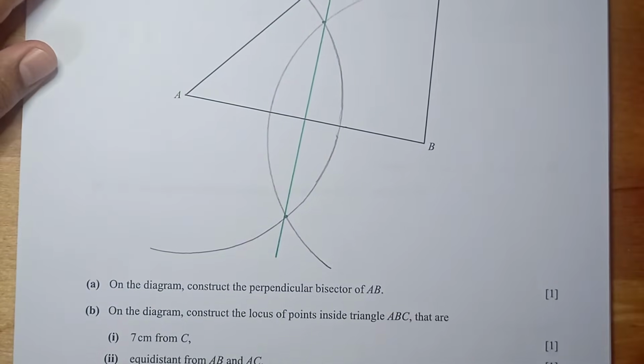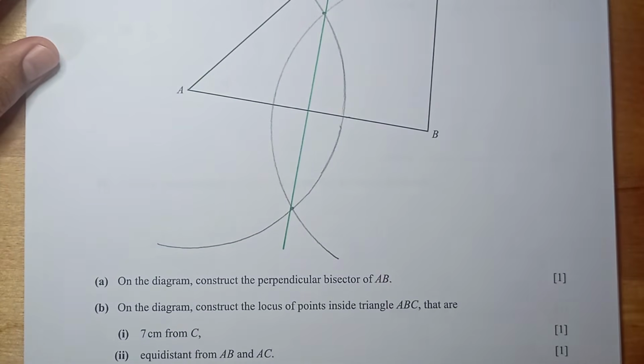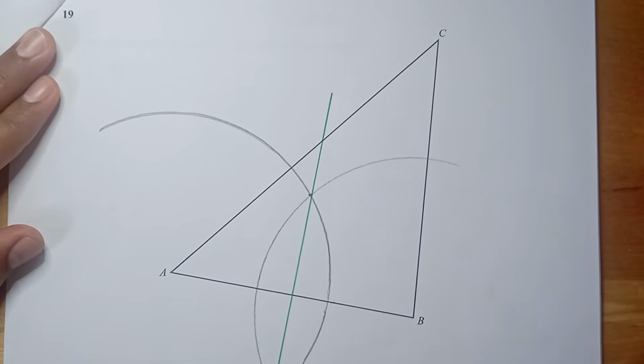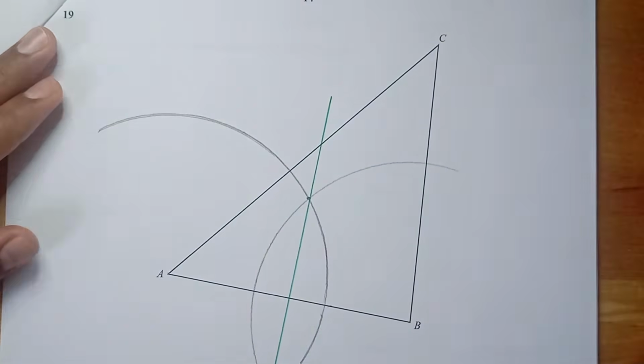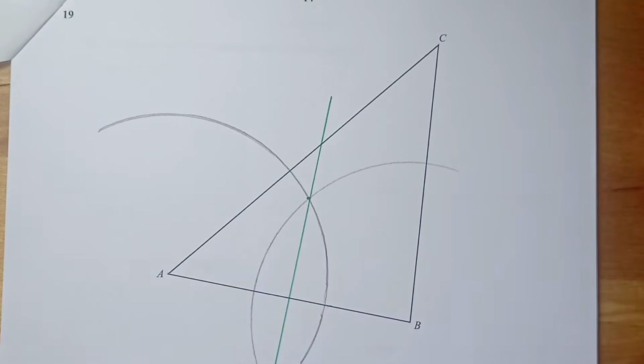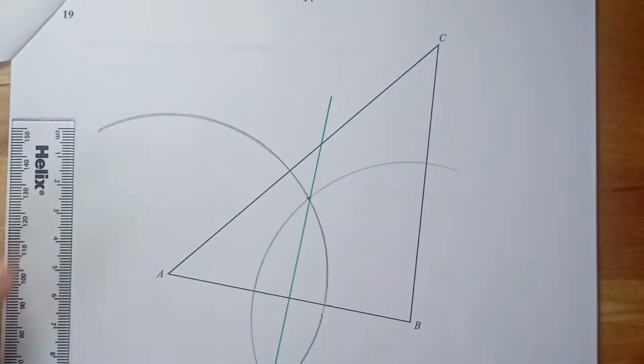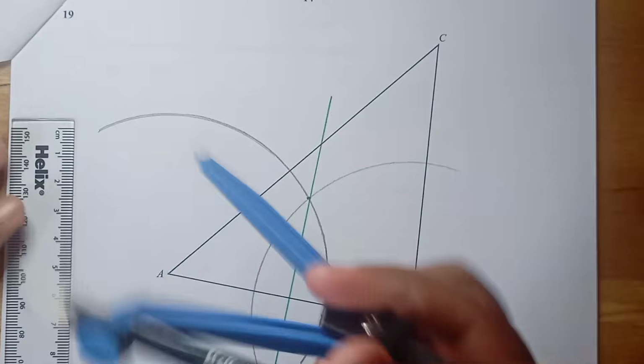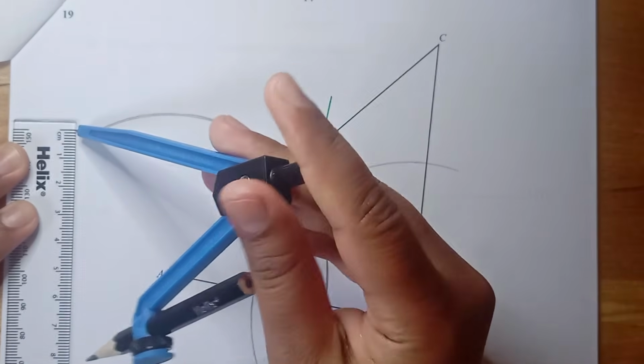Right. Now for part B, on the diagram, construct the locus of a point inside the triangle ABC that must be inside. In the first part, 7 centimeters from C. Okay, so we have a point C. First we need to open the compass by measuring it to 7 centimeters. So we have a ruler. Let me open it to 7 centimeters.